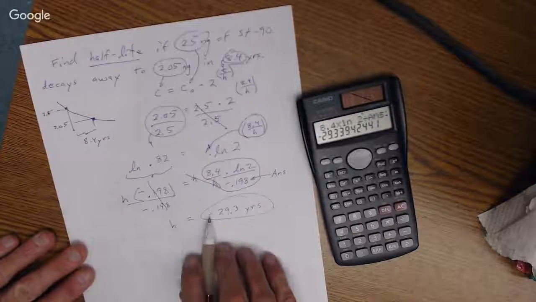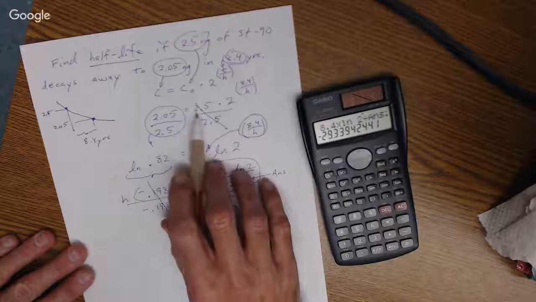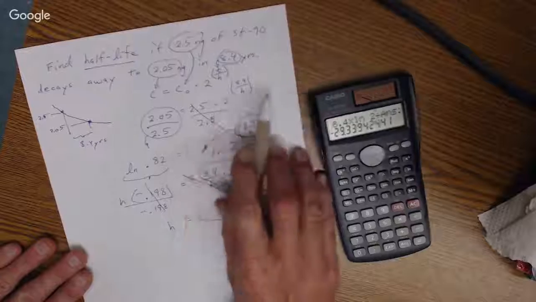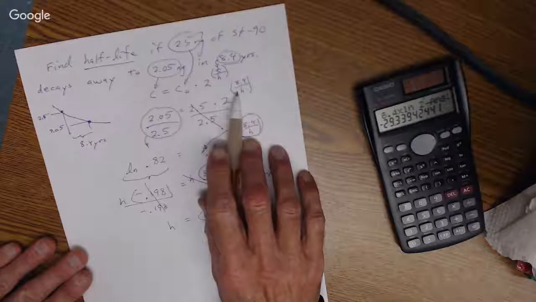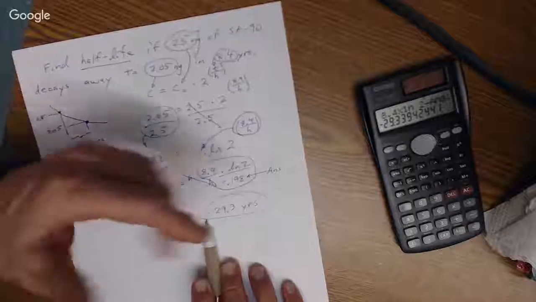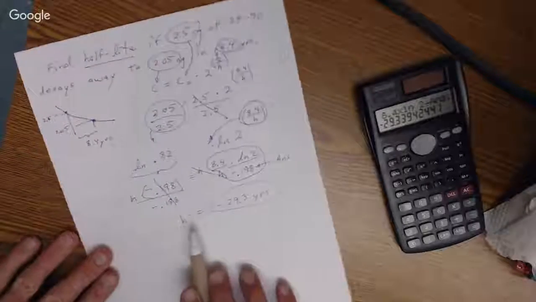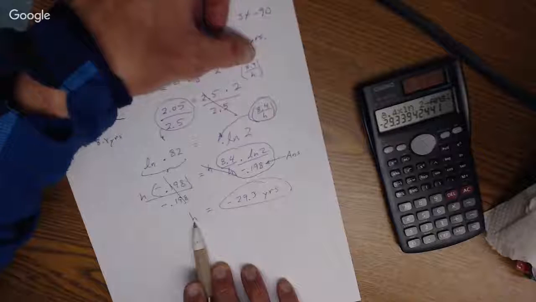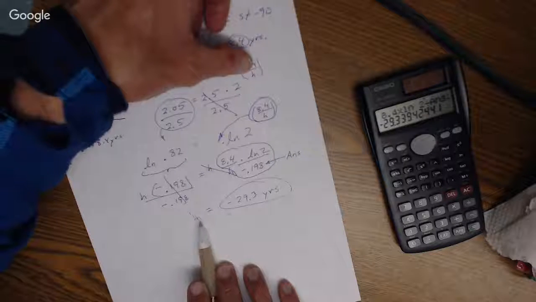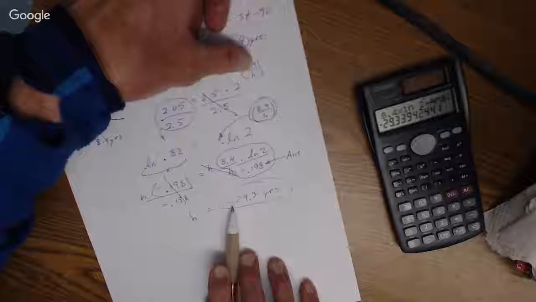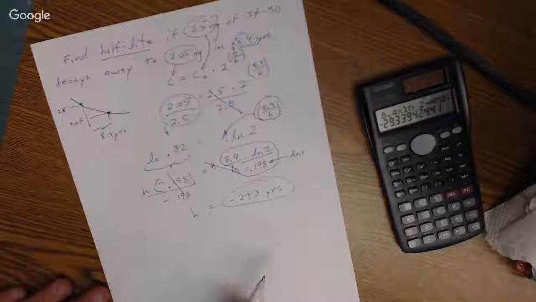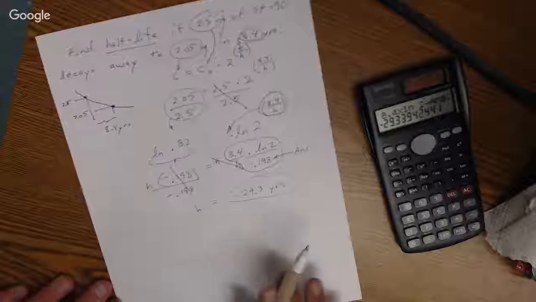And notice it turned out to be negative because I forgot to put a negative in up here when I was originally setting up the problem. I probably should have put a negative in there. But if you forget to do it, it comes out and says, oh, it's decaying, therefore it has to be negative. So there has to be a negative in that problem someplace. You can put it in there to start with, or the equation will tell you it's got to be negative. It's decaying away, so you have to have a negative in your exponent. All right, so very hard problem.